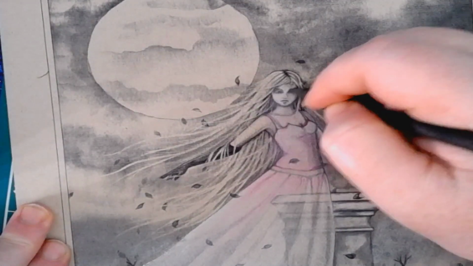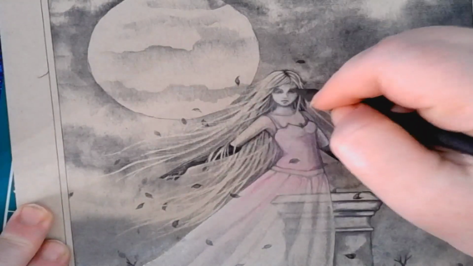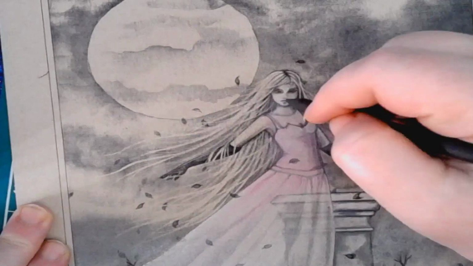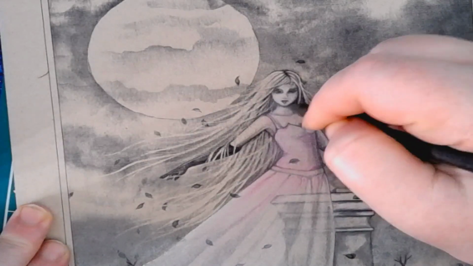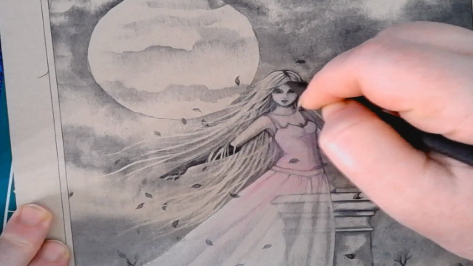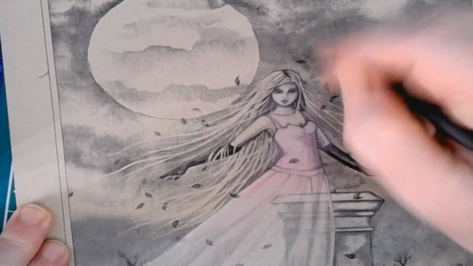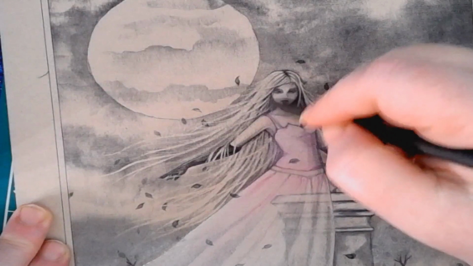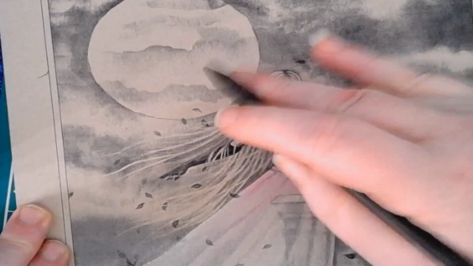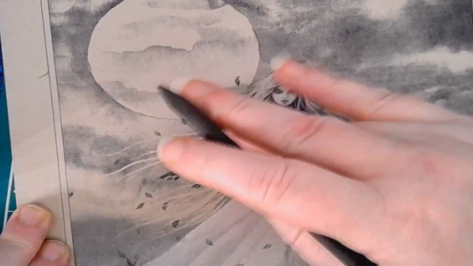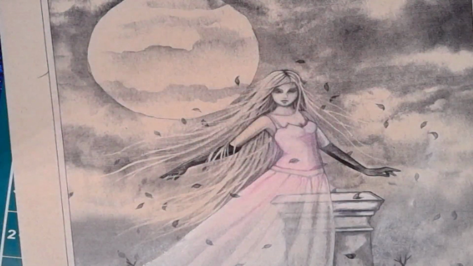And then I'm going back through in those shadowed areas and reestablishing that darker area. Like that.